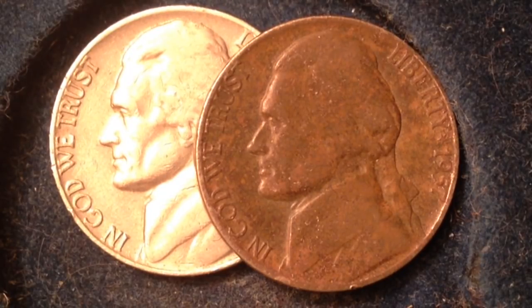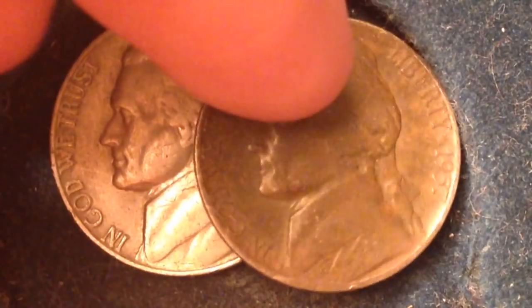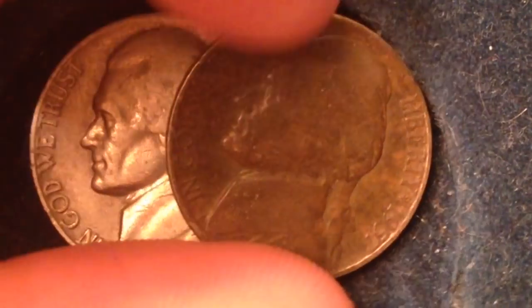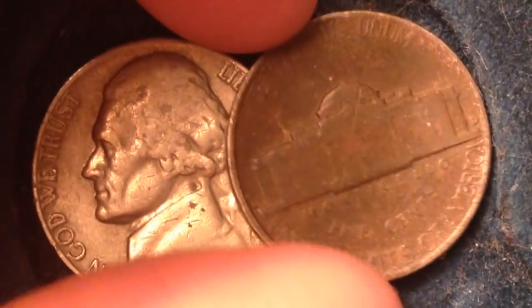Unfortunately, this isn't a Buffalo nickel. The Buffalo nickels ended in 1938. So this is just a regular Jefferson nickel, the design that was made from 1938 to 2003. Let me give you the mintages for 1957, and I'll flip it over so you can see the reverse of this really weird dark colored coin.